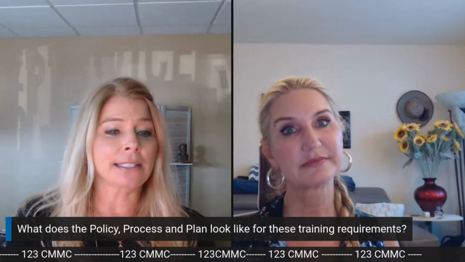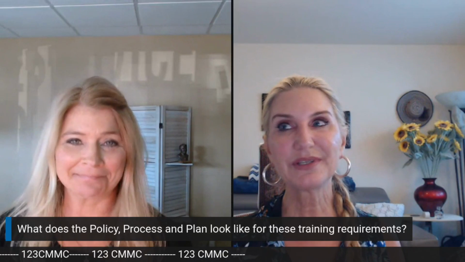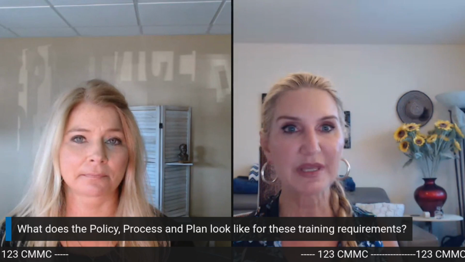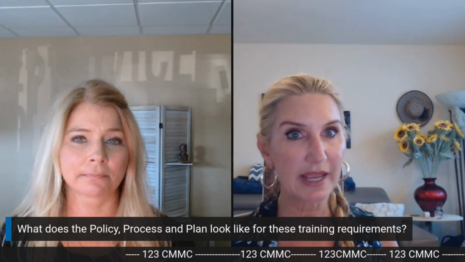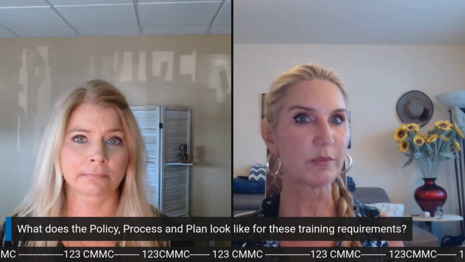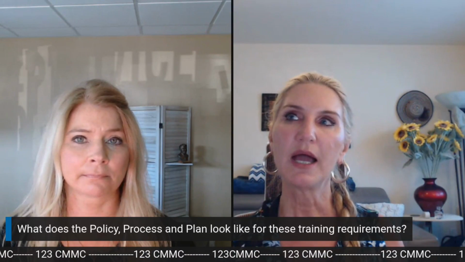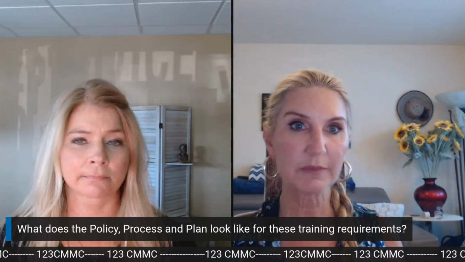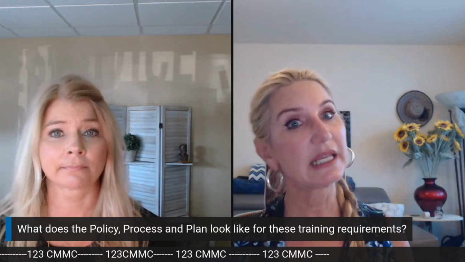Okay, so what does the policy, process, and plan look like for these training requirements? Well, the policy is going to state what the mission of the training program is, who's going to be accountable and responsible for carrying out that training program, if it's one person for the overall organization or one particular role, or is it a team of people? What is the cadence, the frequency of that training program going to be? How do you identify who needs what training? How is the training carried out?